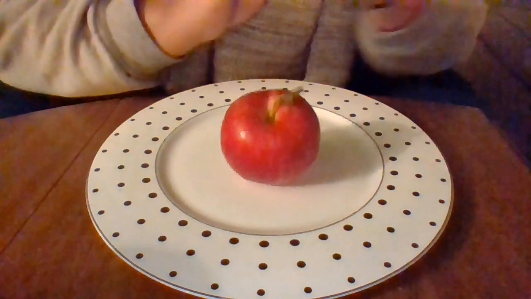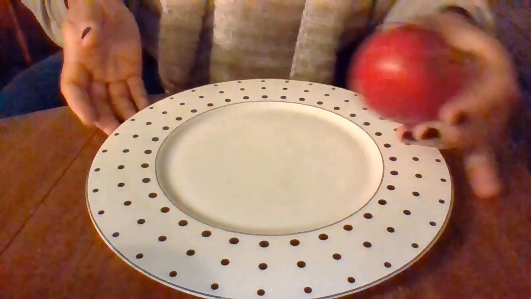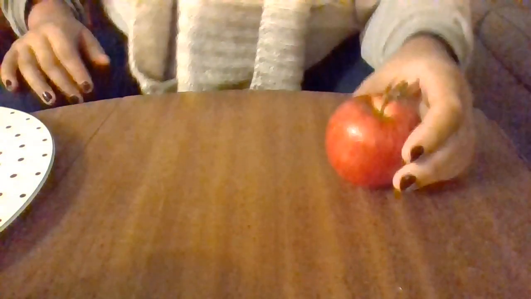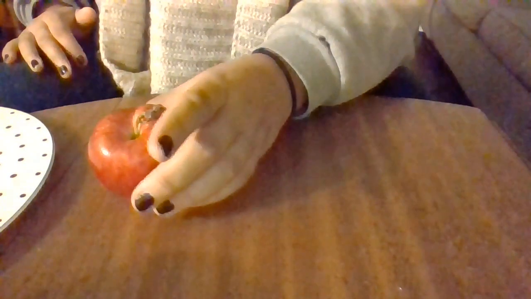Okay, I think we should start our project. Today, we're going to make the parts of an apple tree, or not an apple tree, an apple, and we're going to do the outside parts first. We just looked at a few of those outside parts. Let me get what I'll need from my envelope. That way I can show you.